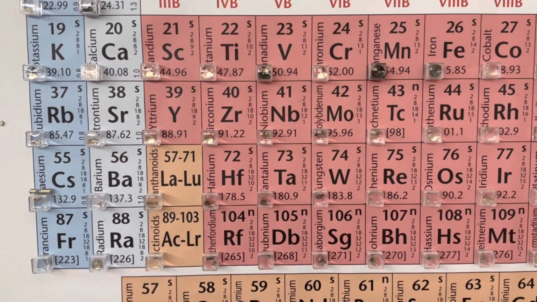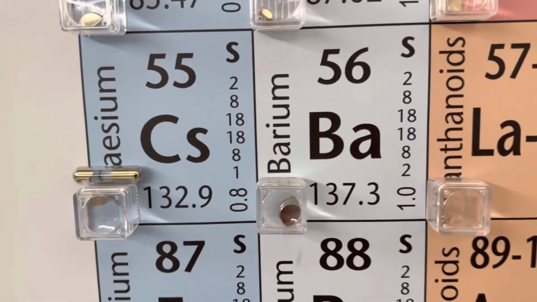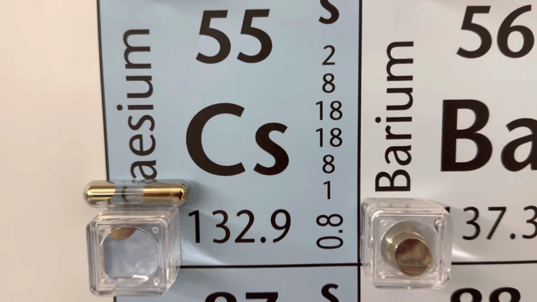Cesium is an alkali metal. It has 55 protons. It's extremely hygroscopic and very reactive. It was discovered in 1860 by Robert Bunsen and Gustav Kirchhoff.